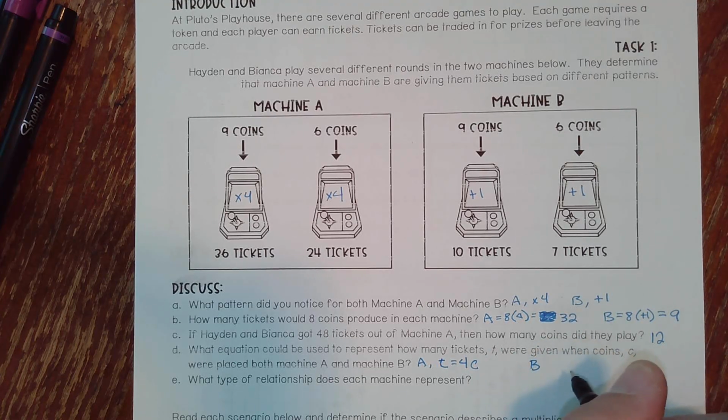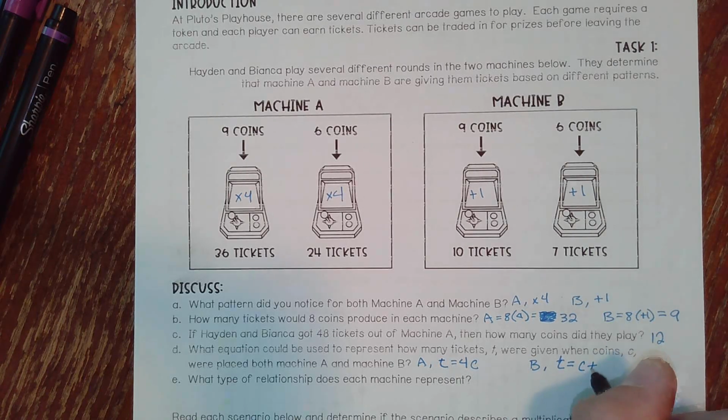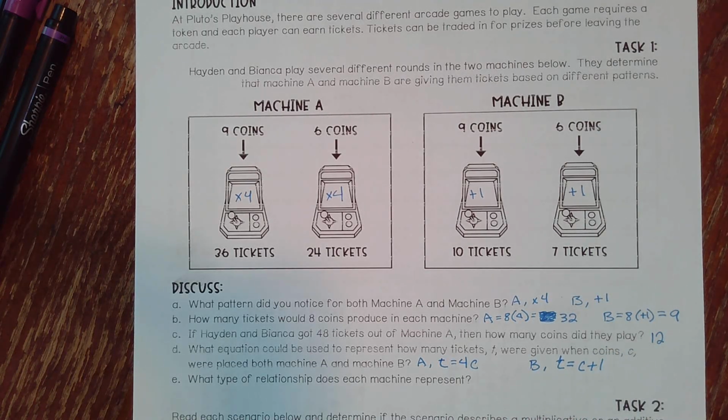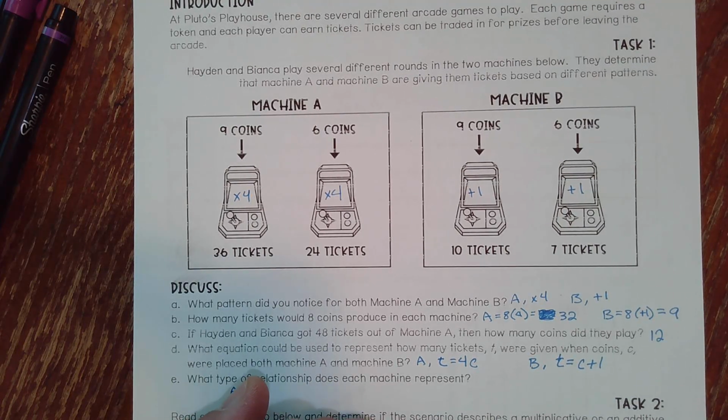And for Machine B, we're going to say the amount of tickets you get is equal to the amount of coins you put in plus 1, or 1 plus C. Either way is fine. Machine A is going to be multiplicative, and Machine B is going to be additive.